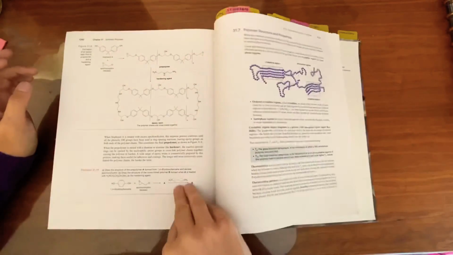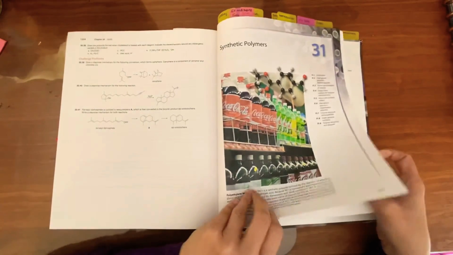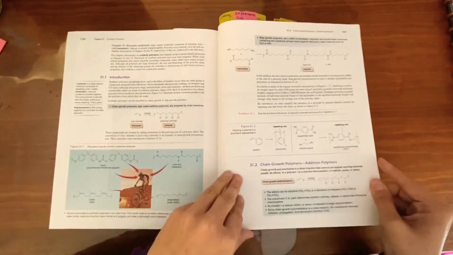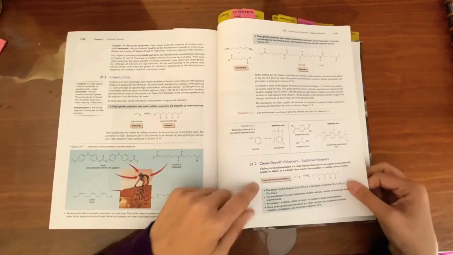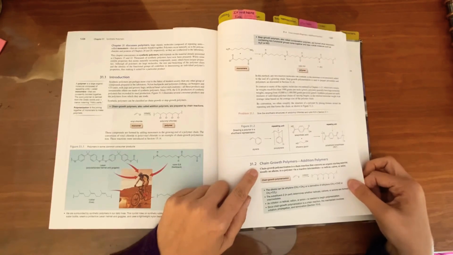Then if you have time, you can go to the beginning of the chapter and just look at the subject headings. So, okay, introduction, who cares? No offense. But the subject headings will give you a general idea of what's going to be included.